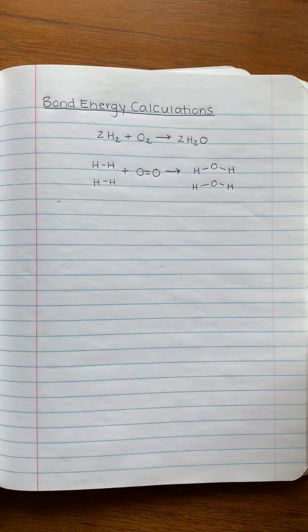Now we're going to go ahead and use our new bond energy knowledge. So remember that you should have that PowerPoint in front of you, and I would like you to turn to the PowerPoint slide that says average bond energies, and there's a big chart on the page that says average bond energies and then gives you units in parentheses.